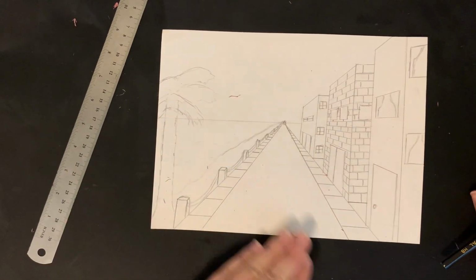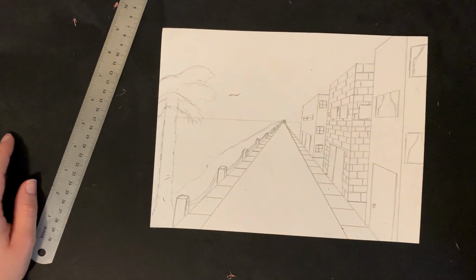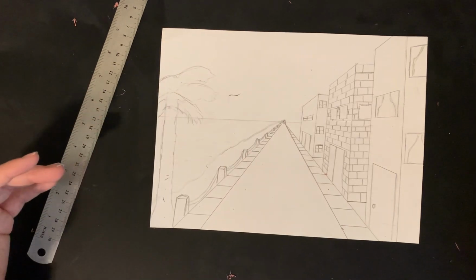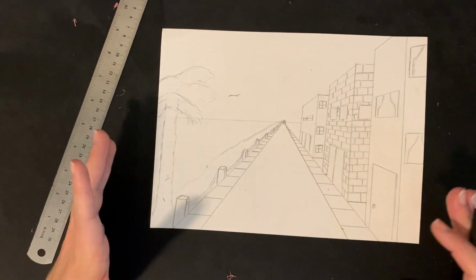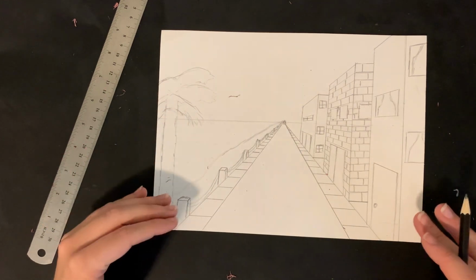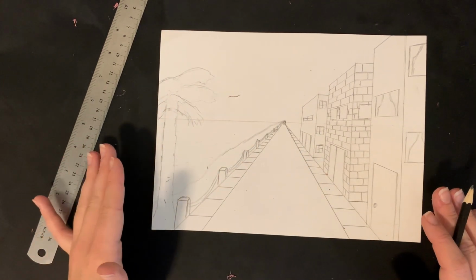So you can add any kind of details. If you want to draw a car coming down your road, some people walking, you could do a really pretty sunset or anything else to your picture. Okay, so that's basically how you're going to draw your 1-point perspective landscape.